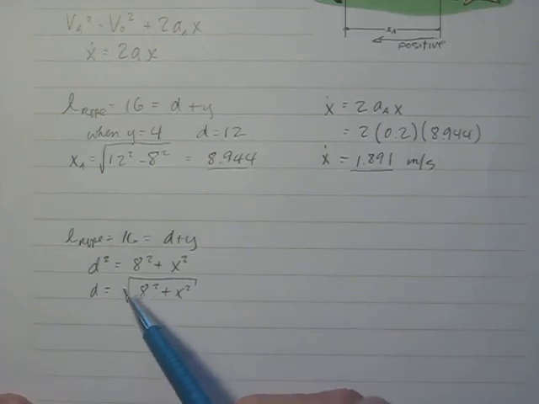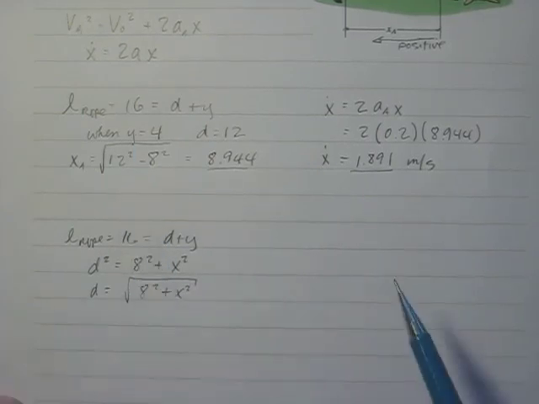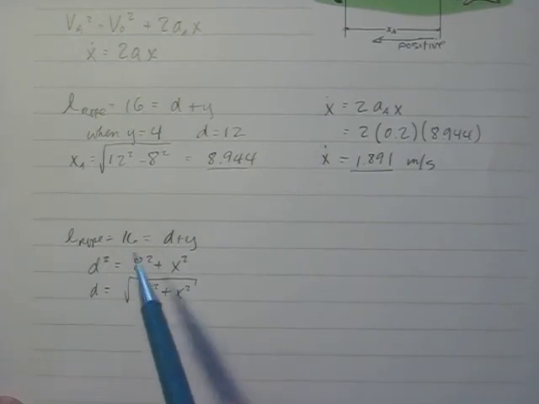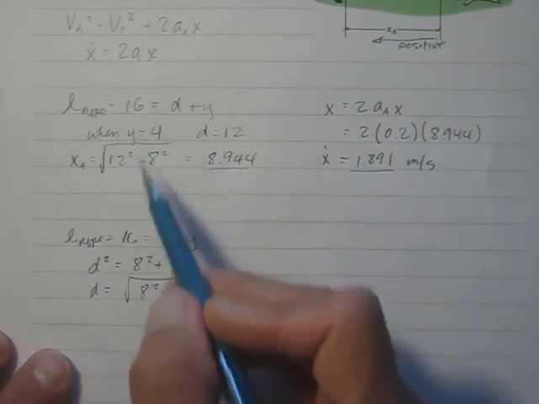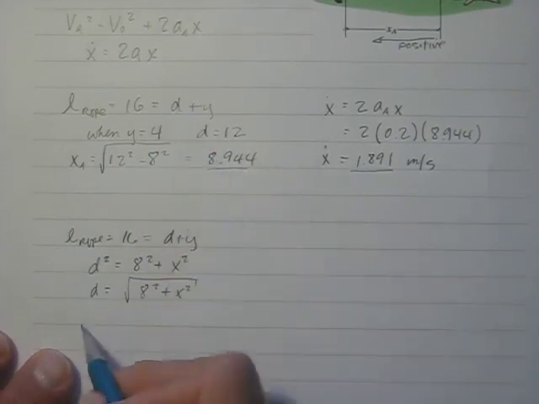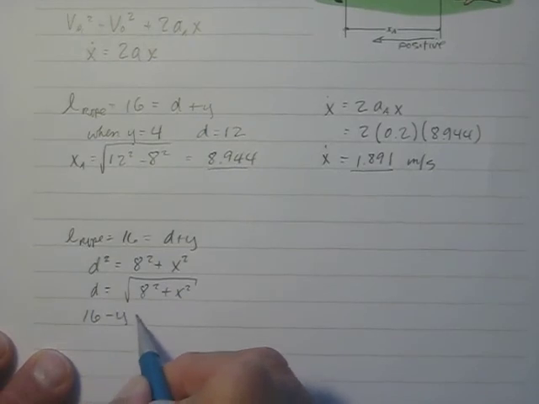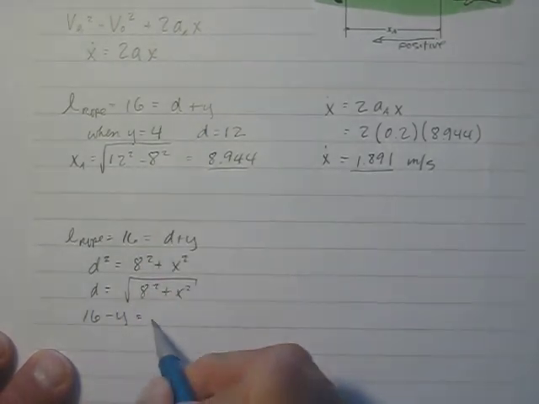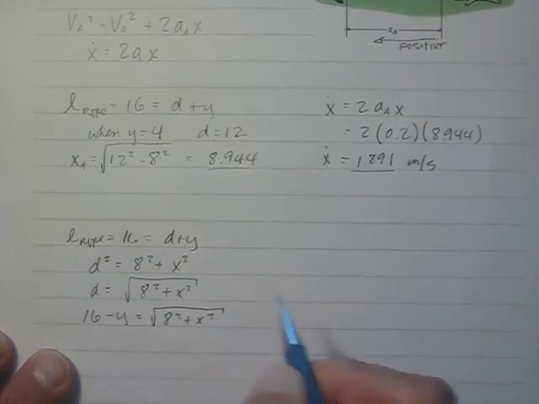Now we have something we can combine with our equation right here. So I'm going to put this d into there. So I'm going to put 16, take the y onto the other side. 16 minus y is equal to this d, which is the square root of 8 squared plus x squared.